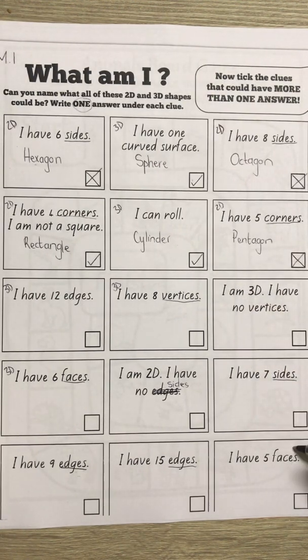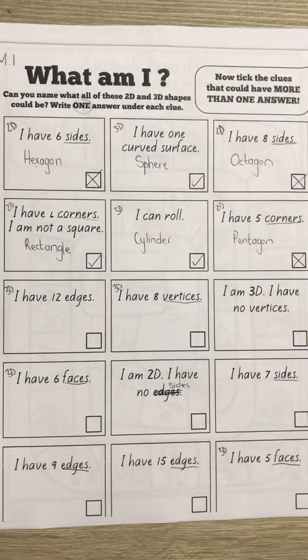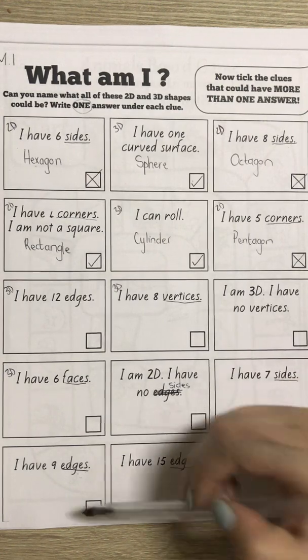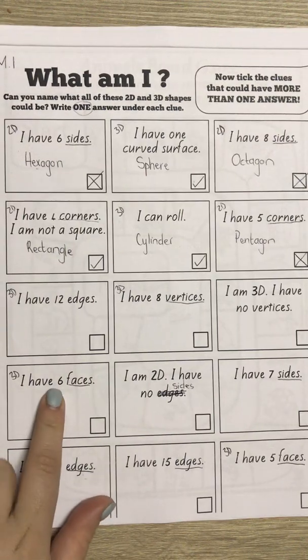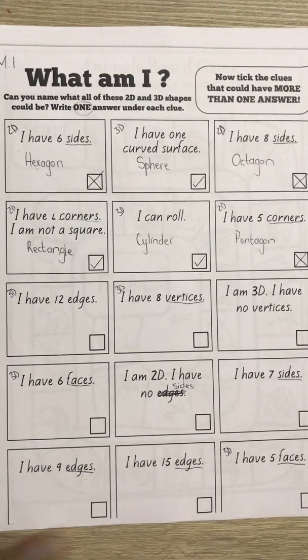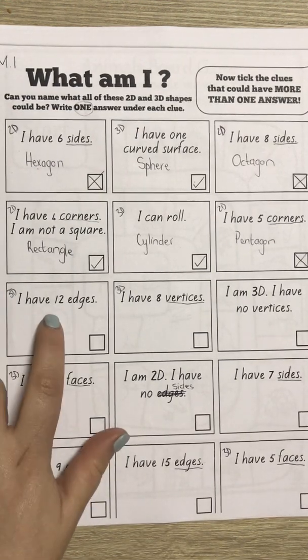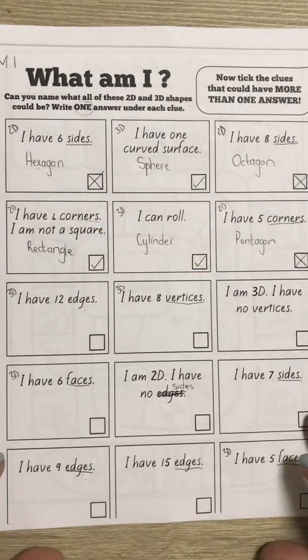And then the last one, I have 5 faces. Faces tells me what? It's a 3D shape, because all 2D shapes only have one face technically, if you call it that. So any 3D shape with 5 faces. And then you can go ahead after you've written your answers and go tick the boxes or cross them, telling me whether there is more than one that looks like that, or not. If there's no other shape that has that same description, you make a cross like we did at the first 6. Okay, enjoy.